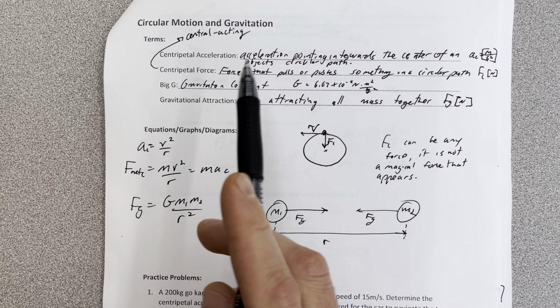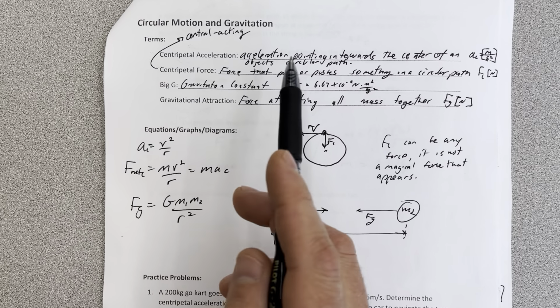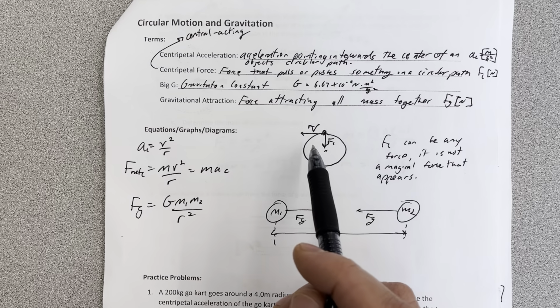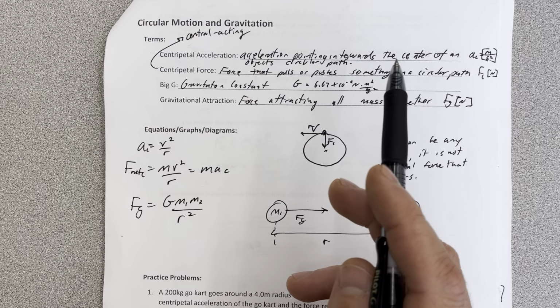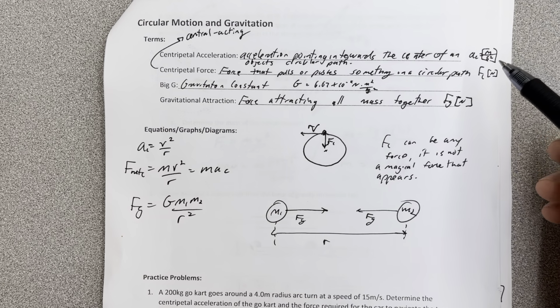So centripetal acceleration is the acceleration that goes with centripetal force. That's kind of hard to imagine, centripetal acceleration, because it's the acceleration directed towards the center of an object's circular path. All right, still in meters per second squared, centripetal force is in newtons.